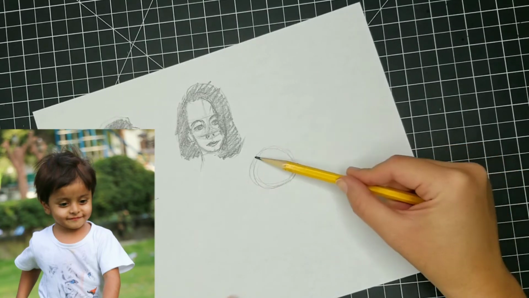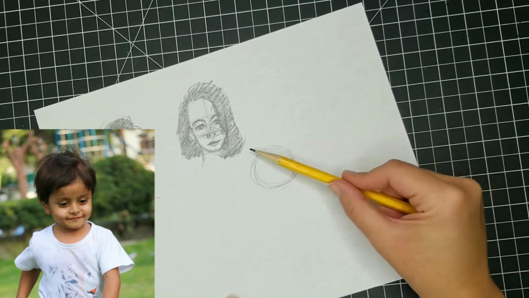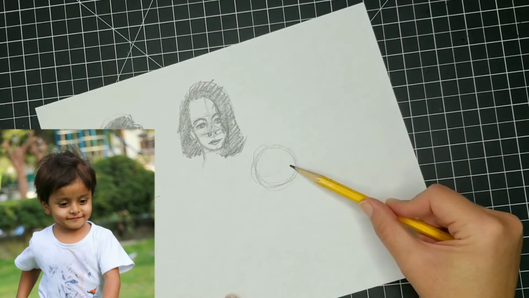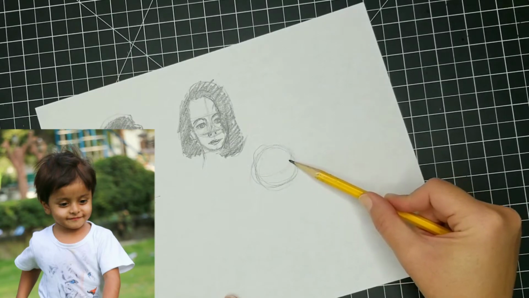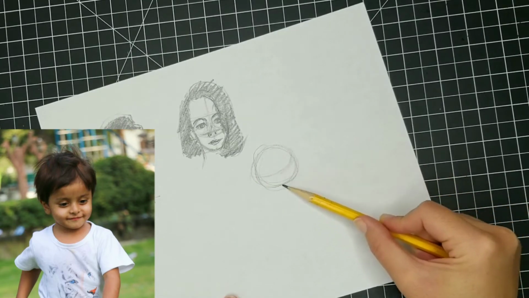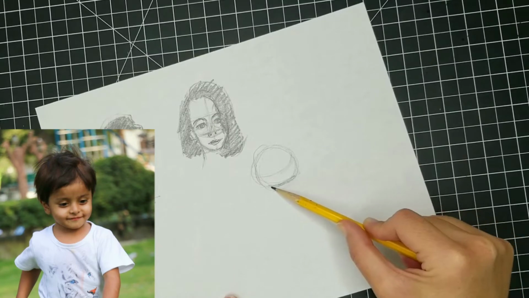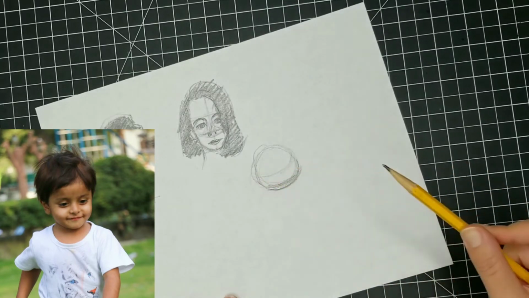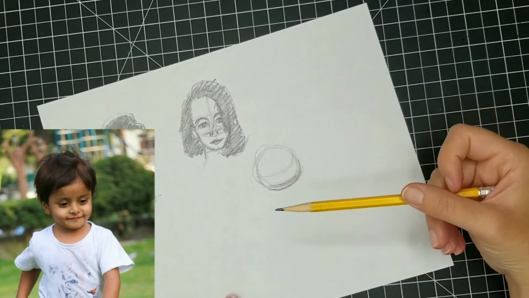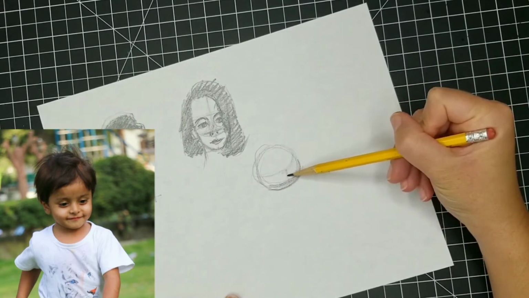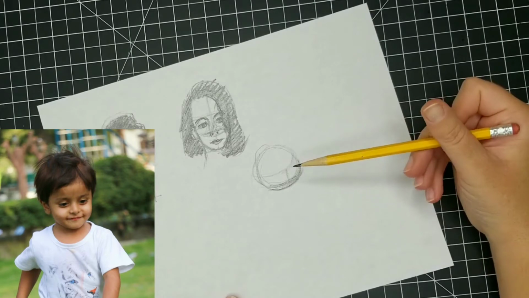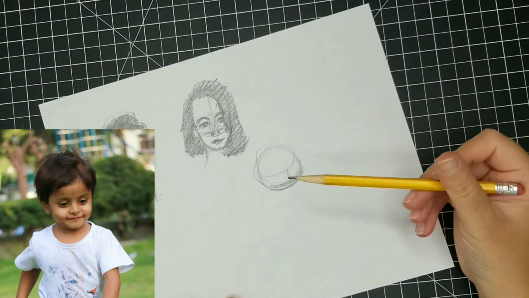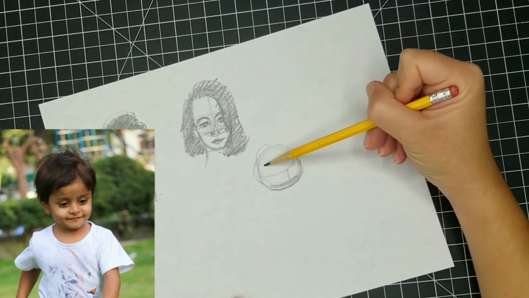So I'm going to start out just like anything else with this circle. And I'm going to find the center line. He's looking down a little bit, so I'll put the center line right here. And since he's looking down, we're not going to really see this bottom part of the circle, maybe just a little bit. All right, so what we need to notice here is that this distance does not necessarily have to be the same down here because his face needs to be just a little bit shorter because he's younger.